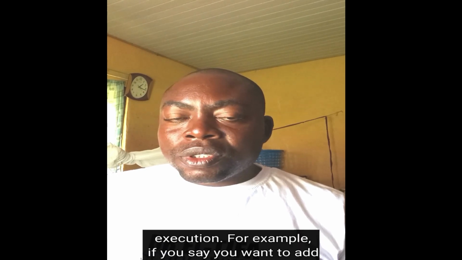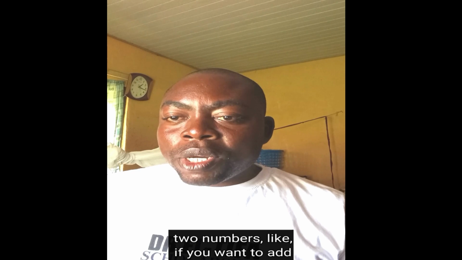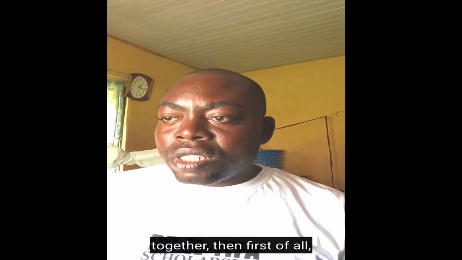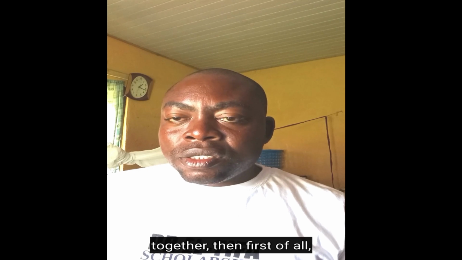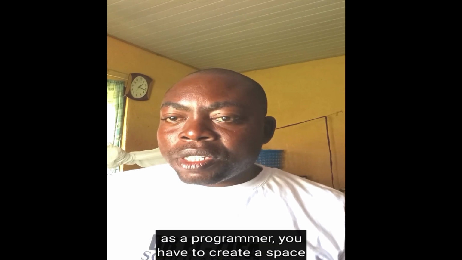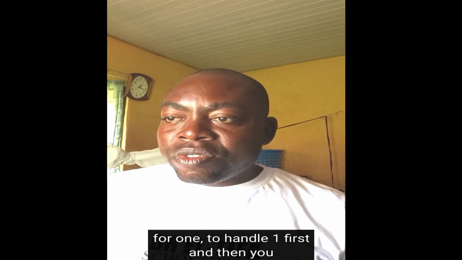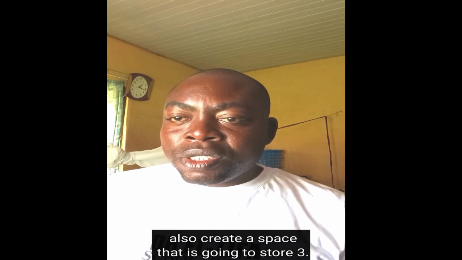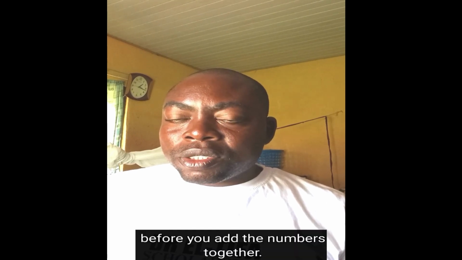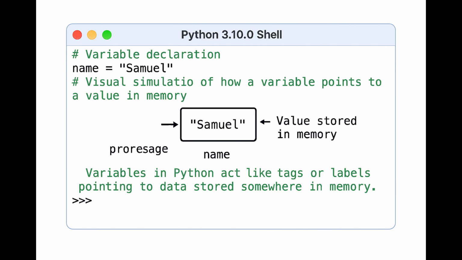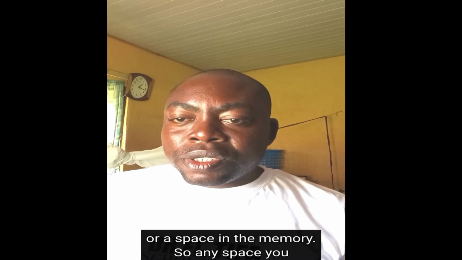For example, if you want to add 1 and 3 together, then first of all, as a programmer, you have to create a space to handle 1, and then you also create a space that is going to store 3 before you add the numbers together. And if you add the numbers together and you still want to store the result somewhere, you still need a variable, or a space in the memory.